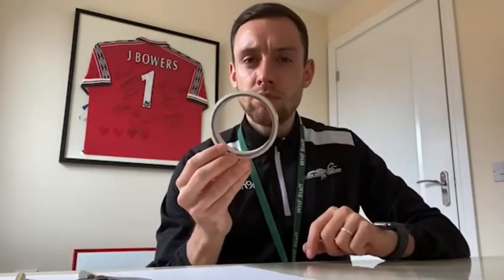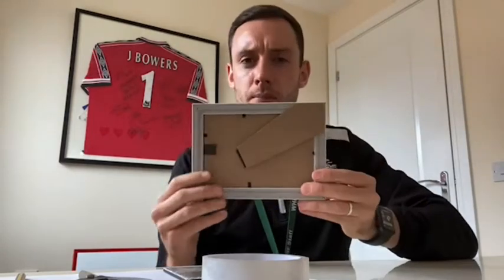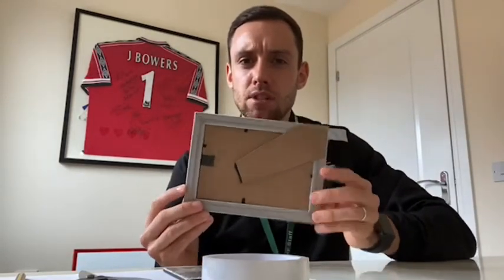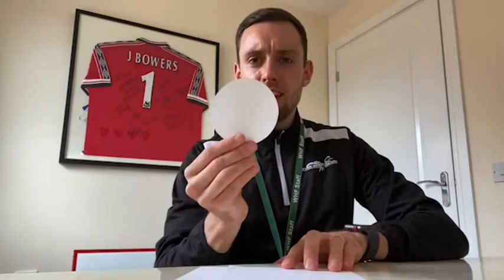You will need something round. You will need something square shaped. And finally, you will also need something which is rectangular shaped. Once you've collected those objects from around the house, I want you to draw around them on your piece of paper and then cut them out for me. So what I would like you to do now is pause the video and collect those objects, draw around them and cut them out.